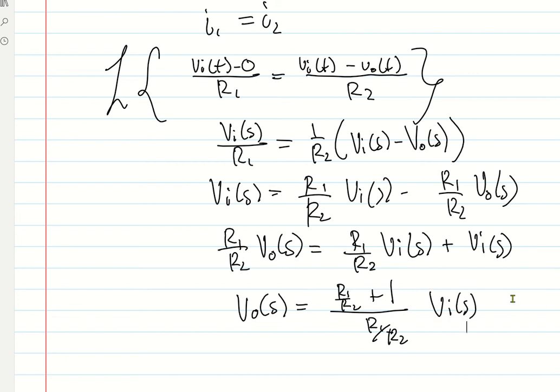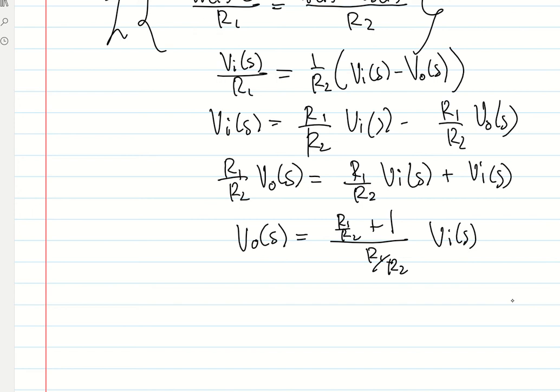Then V out over V in, because we want to remember the transfer function G of S is just equal to the output divided by the input. If you do that, at the numerator, if you add this R2, you get R1 plus R2, then you divide this by R1 over R2.